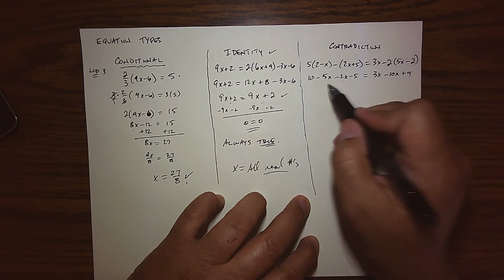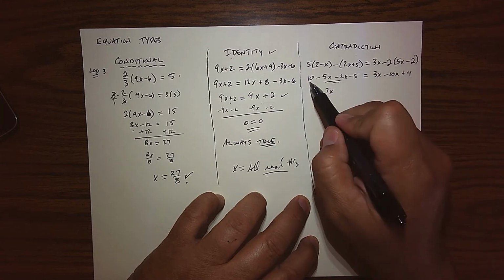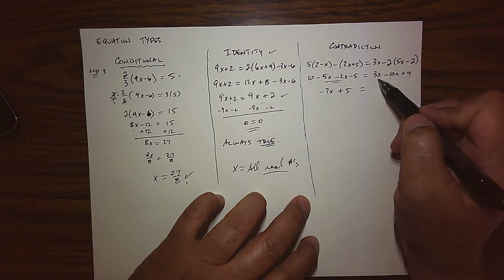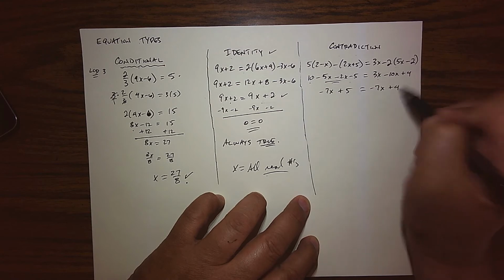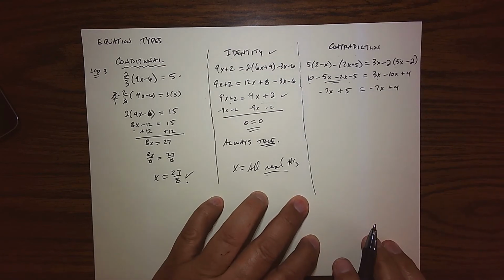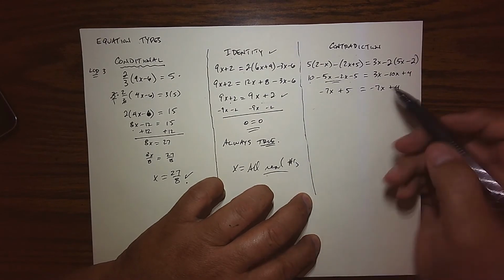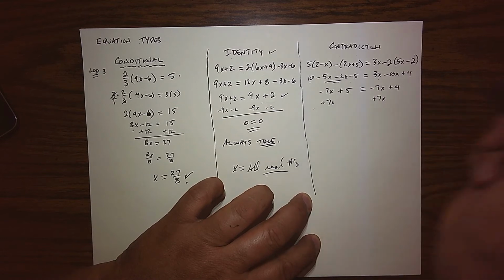Combining like terms still, right here we get a negative 7x. And these two, 10 take away 5 leaves us with 5. 3x take away 10x leaves us with a negative 7x. And we have a plus 4. Alrighty? So we're done simplifying. Now as we try to move some things around, let's add 7x to both sides.